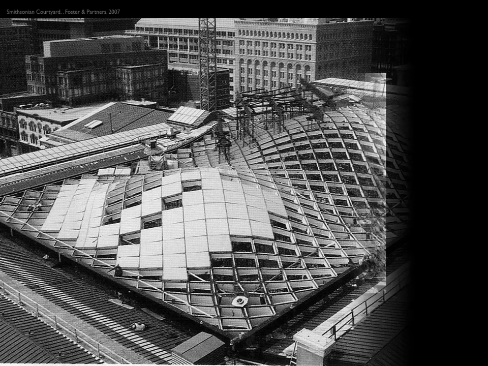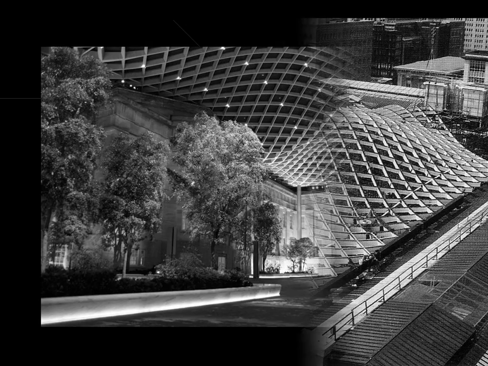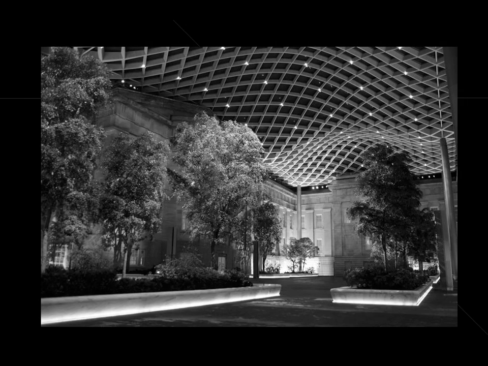If we move forward 50 years, we look at the Norman Foster work. It's the enclosure of the Smithsonian courtyard. I think it's almost exactly 50 years after this event. And construction of the enclosure of the courtyard. And I'll have a few illustrations of these projects, which are very telling of where the technology was at the time. So this is almost 10 years ago, 9 years ago.